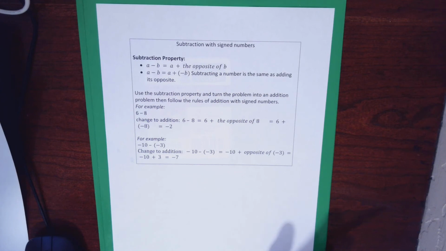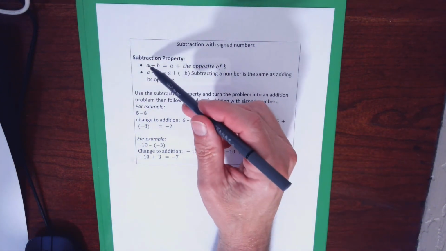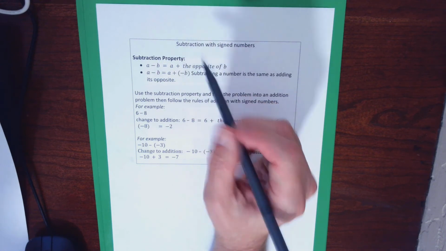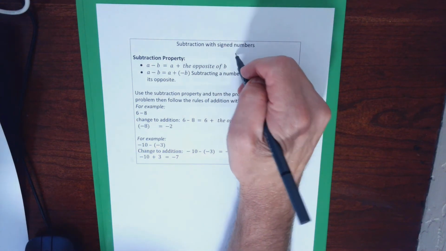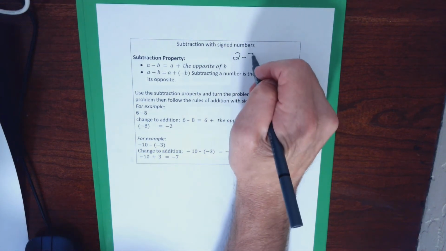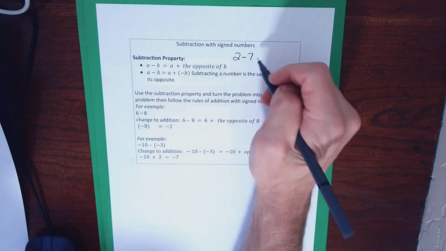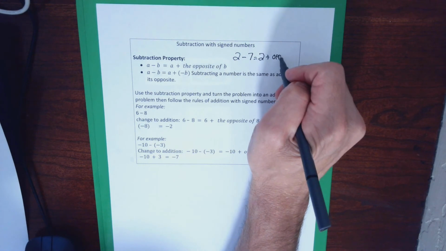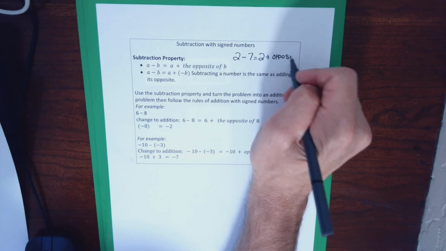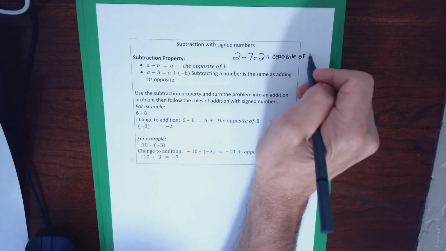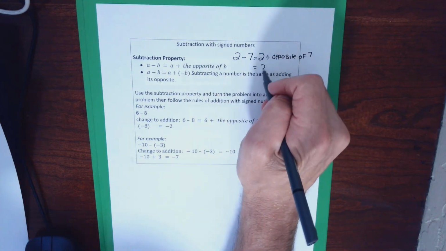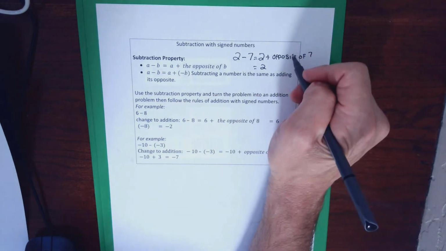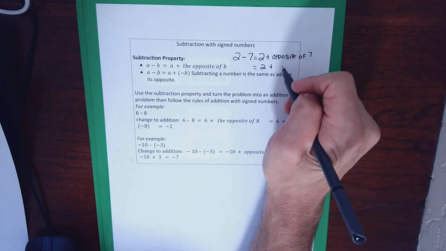And there's a simple rule that says that any subtraction problem could be turned into an addition problem. And the rule would say this: if I had something like 2 minus 7, 2 minus 7 is equal to 2 plus the opposite of 7. So anytime I have a subtraction problem, any subtraction problem can be changed into an addition problem. So 2 minus 7 is the same as 2 plus the opposite of 7. And the opposite of positive 7 is negative 7.